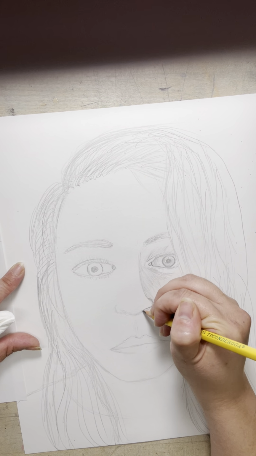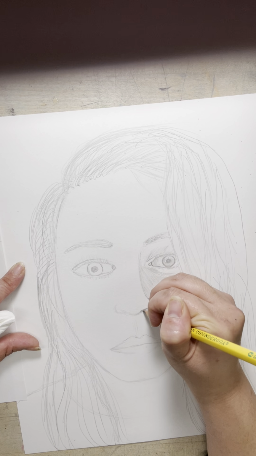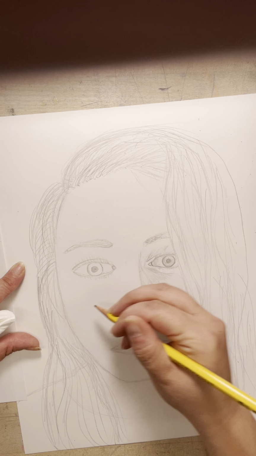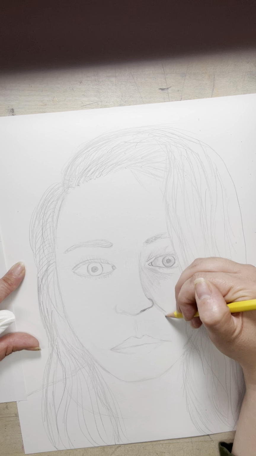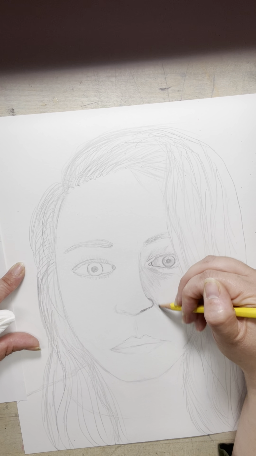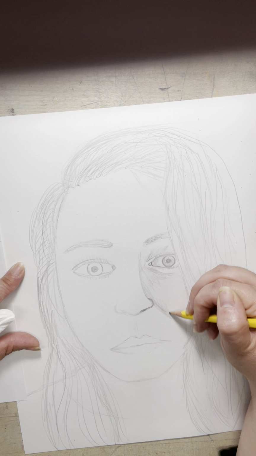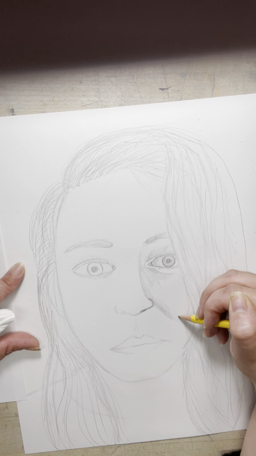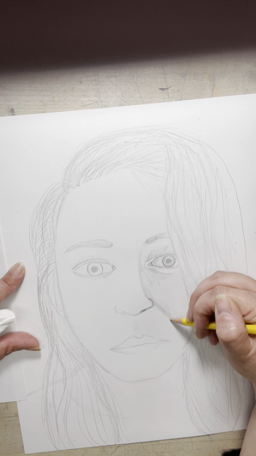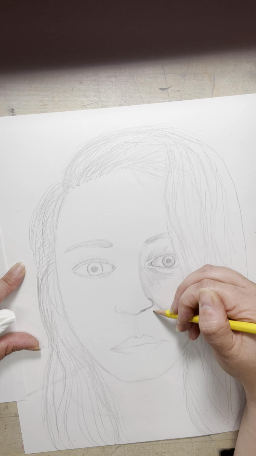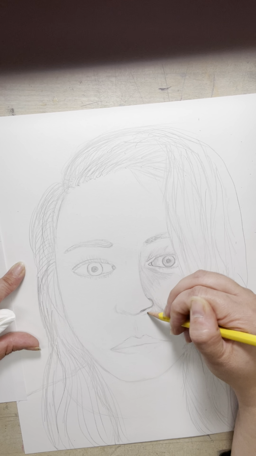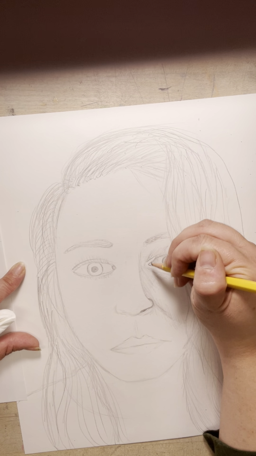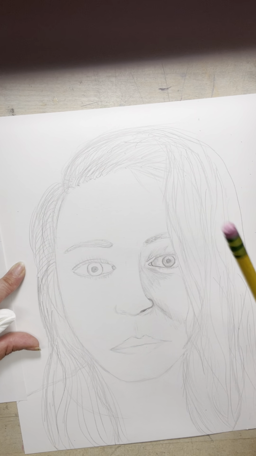So I am going to just add some shadows around here, and I just want to show the difference between one side and the other side as I go. So I'm going to add another little shadow here. And I'm doing this subtly. I want you to notice how I'm also holding my pencil at an angle, and that I'm just taking my time around the edges here. Some people like to blend it as they go. I tend to do a little bit and then I blend.